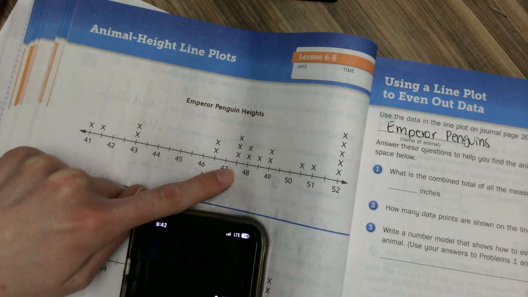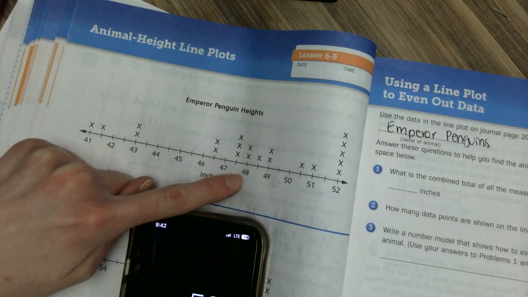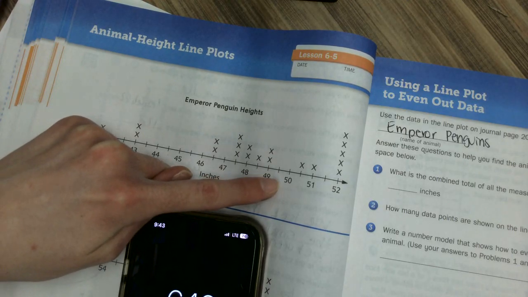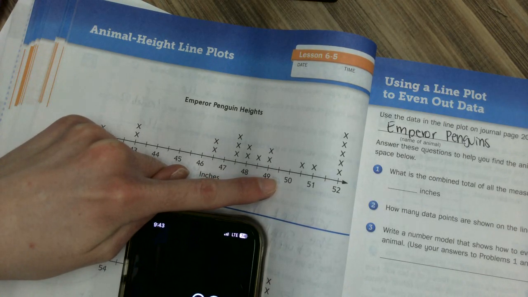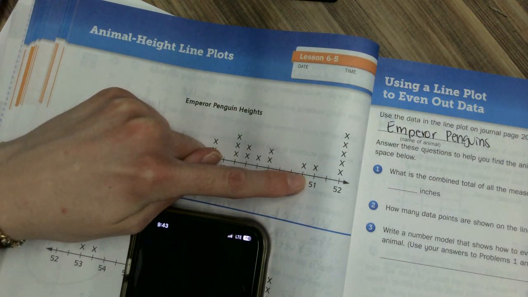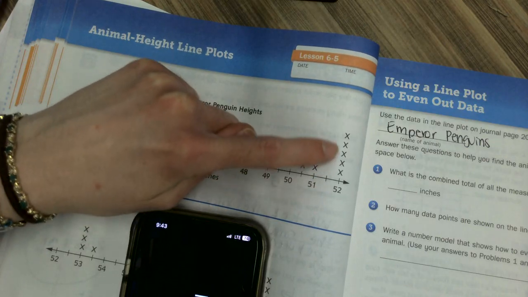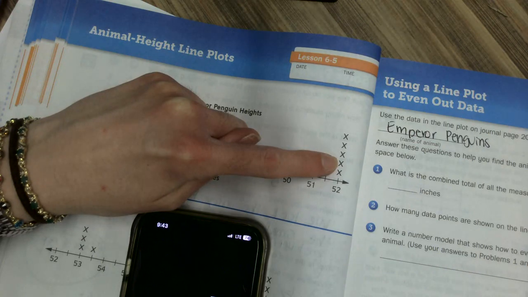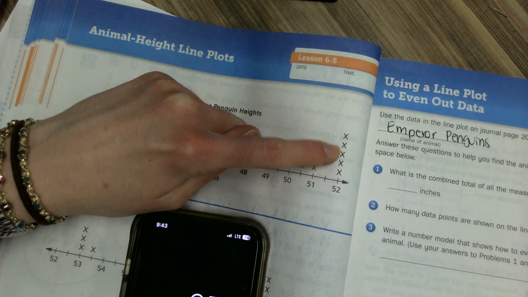There's 3 of them. Plus 48, plus 48, plus 48.5, plus 49, plus 49, plus 50.5, plus 51, plus 52, 52, 52, 52.